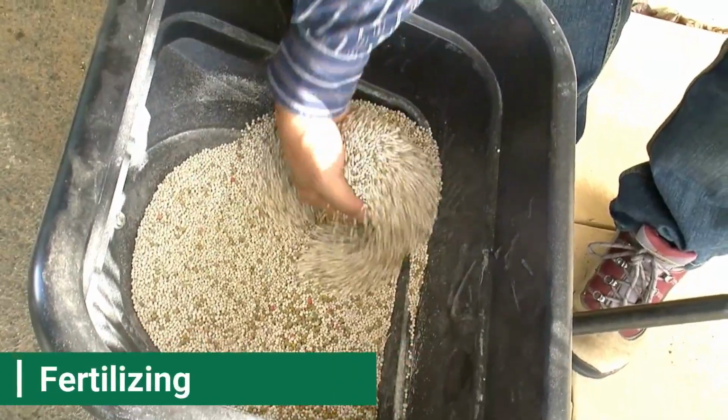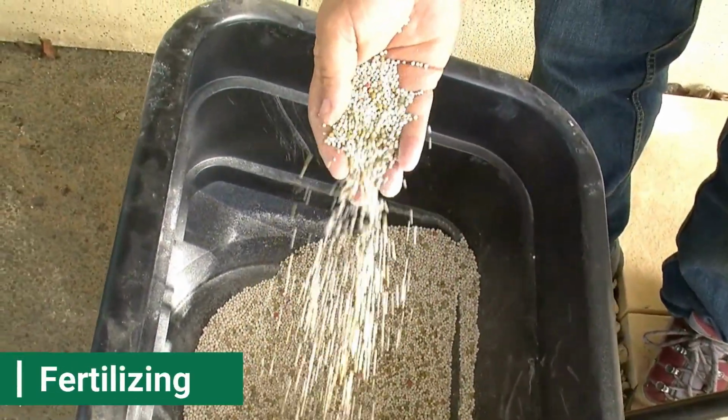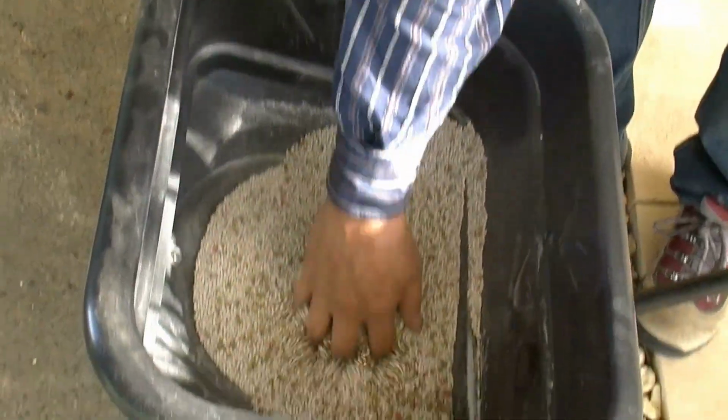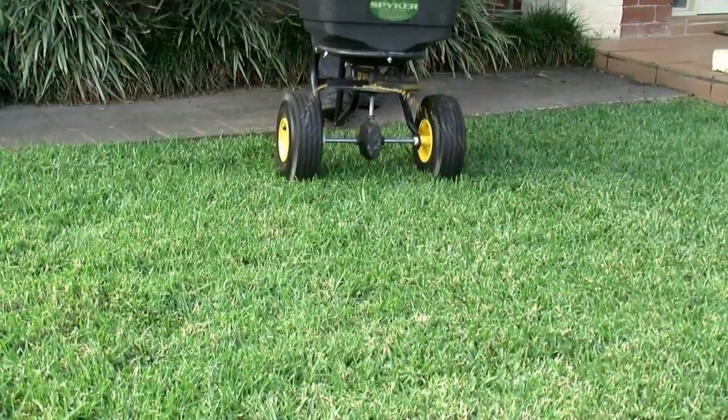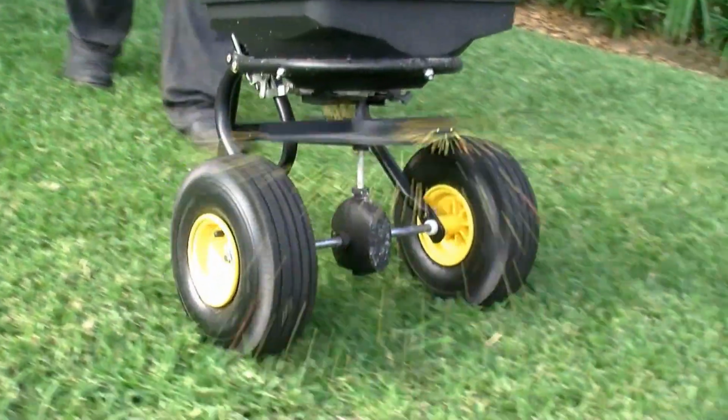Thirdly, fertilizing. Apply a slow-release fertilizer in spring to promote healthy growth. Avoid over-fertilizing, as this can lead to excessive growth and floppy foliage.